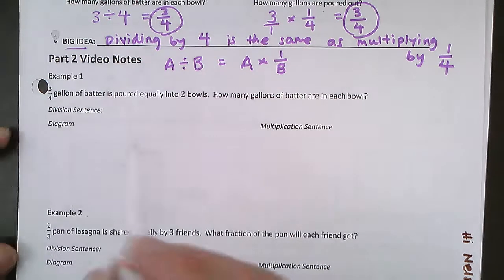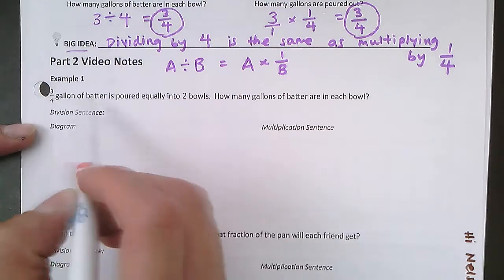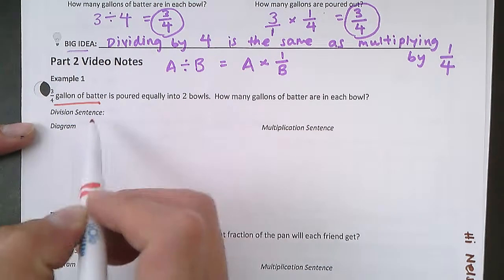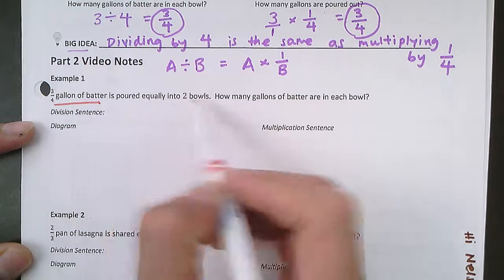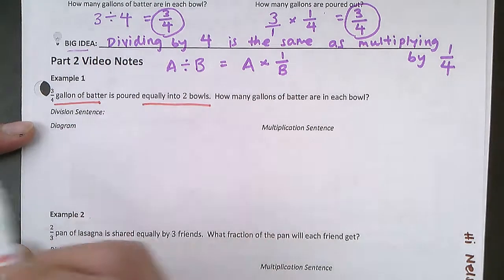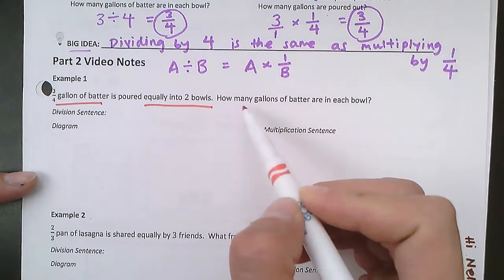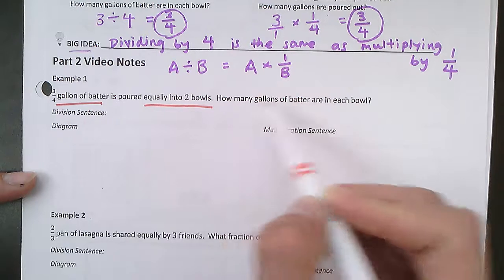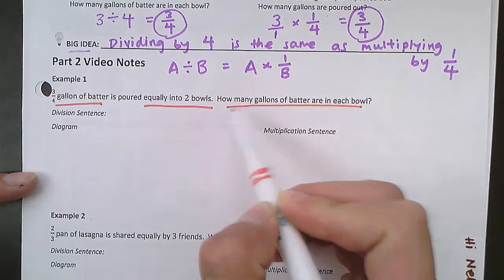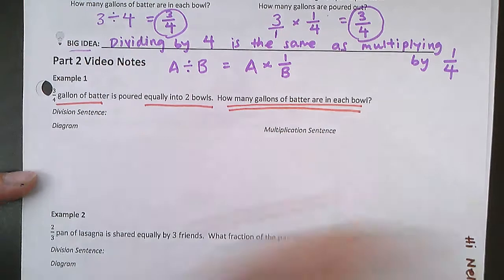Let's read the problem. 3/4 gallon of butter is poured equally into 2 bowls. And now it's asking us how many gallons of butter are in each bowl. I'll double underline that because that's what we're trying to figure out.